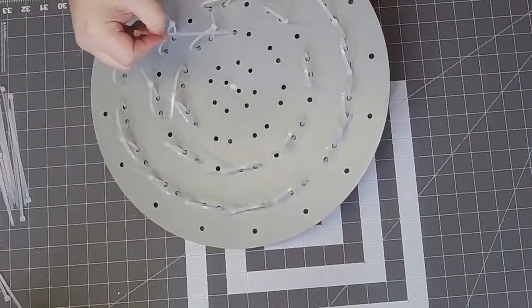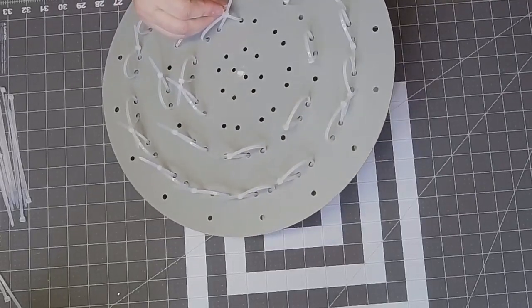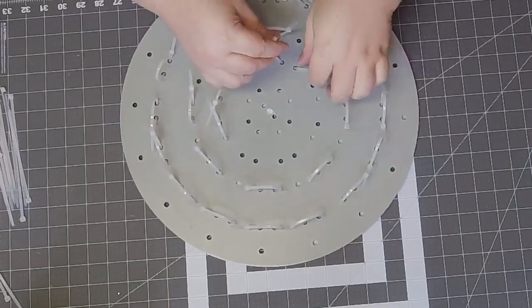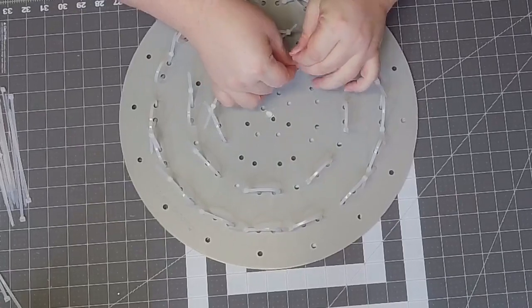Put that in wrong. Sometimes even though you try to put the flat side in right, you still put it in wrong and have to turn around and go back.